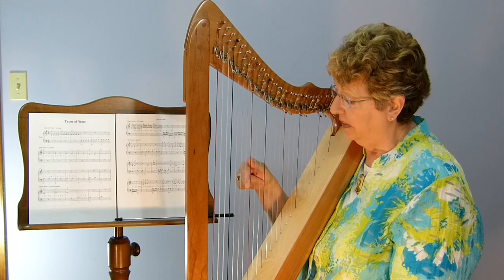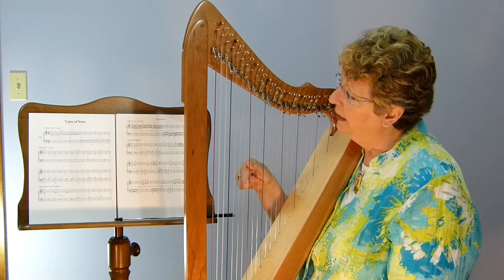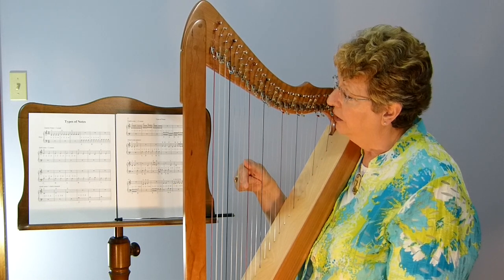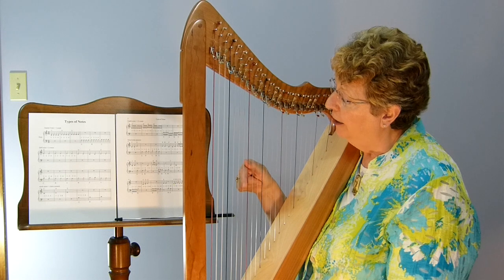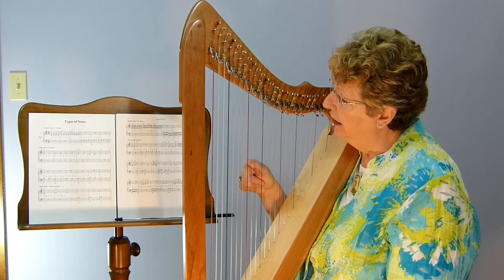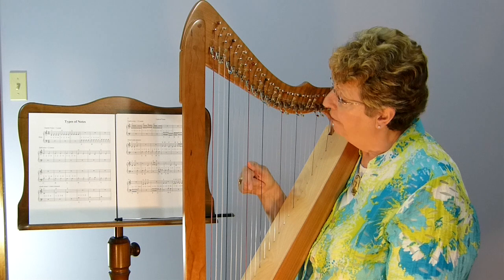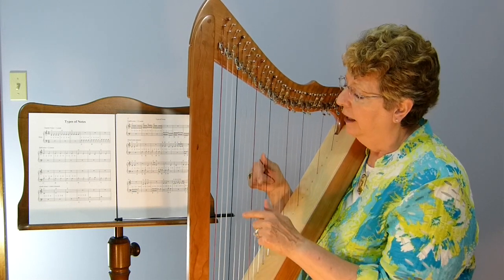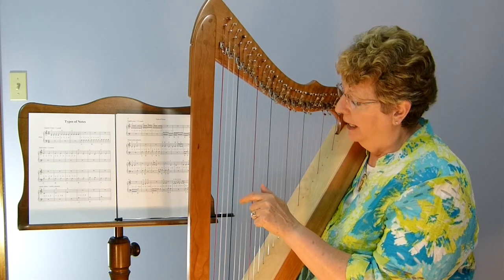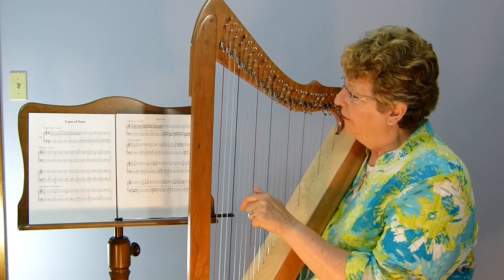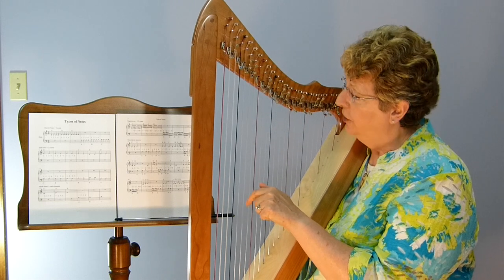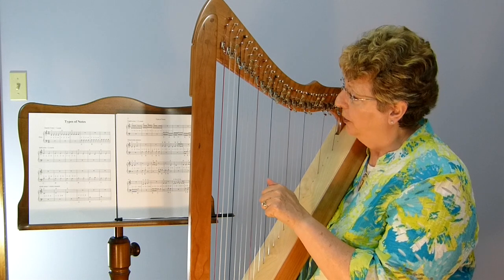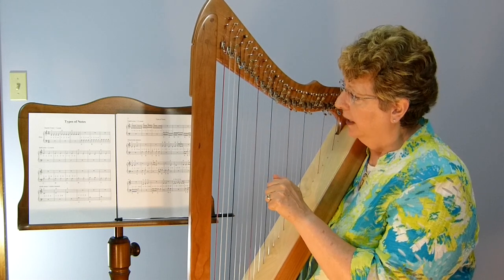And it starts on middle C. 1, 2, ready, play. 1, 2, 3, 4, D, 2, 3, 4, E, 2, 3, 4, A, 2, 3, 4, B, 2, 3, 4, C, 2, 3, 4.